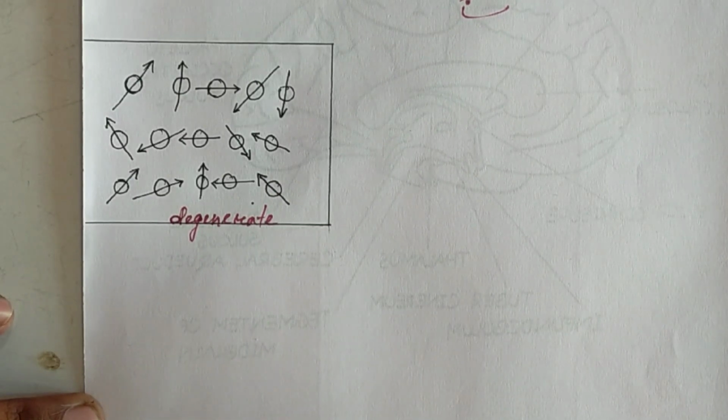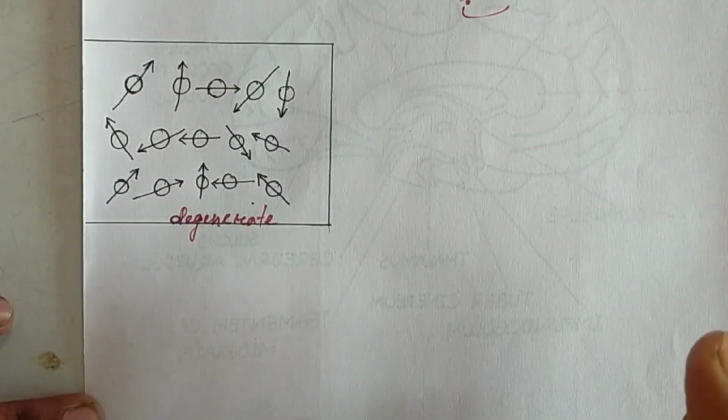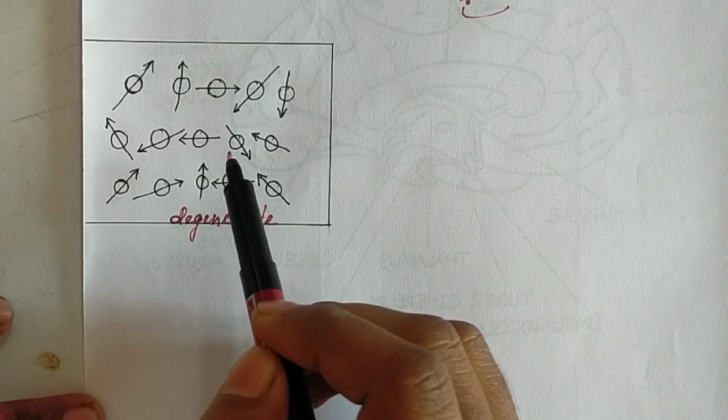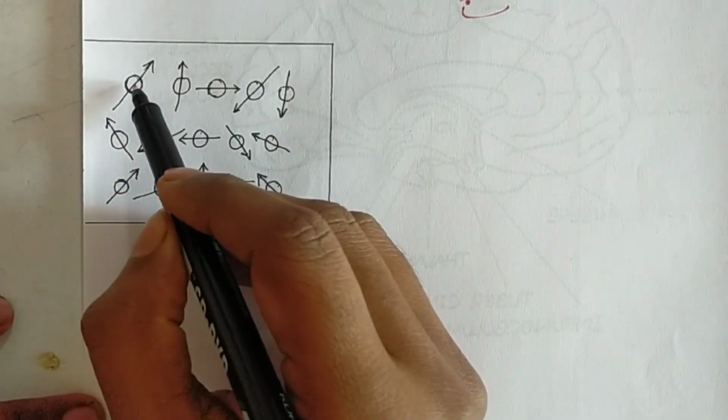There is no restriction for that nucleus, so it can orient in any direction. Orientation means, suppose these are some nuclei, so these nuclei are oriented in different directions randomly.